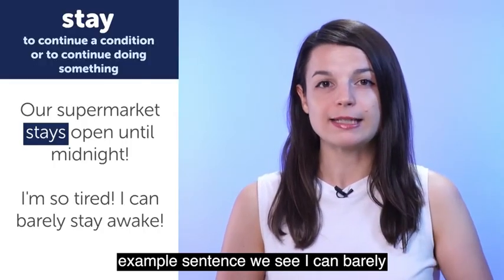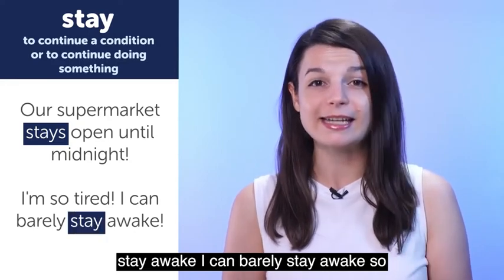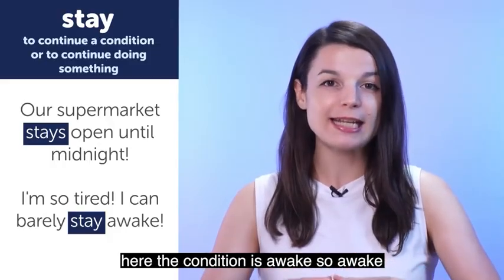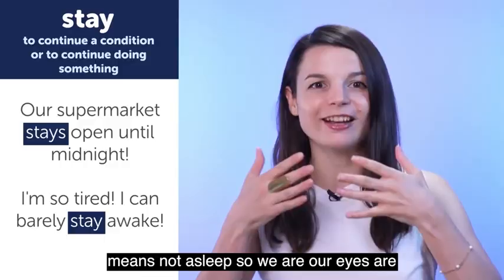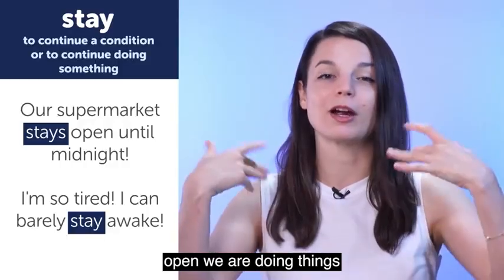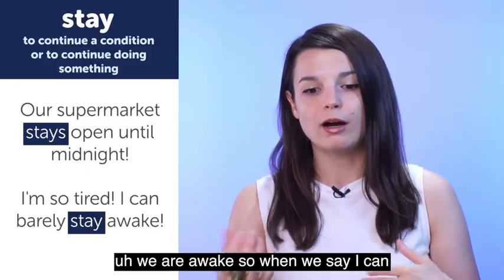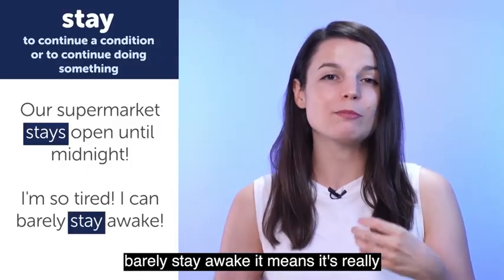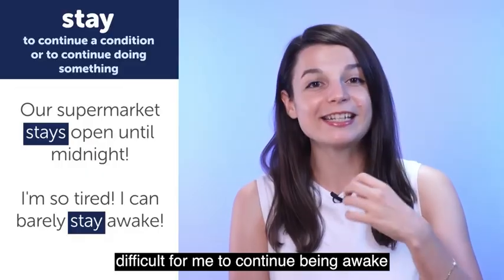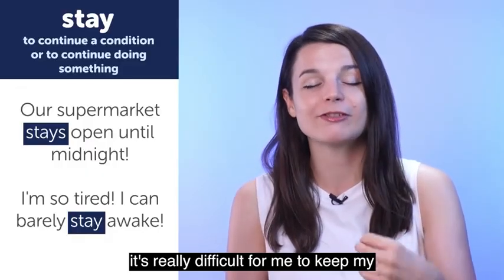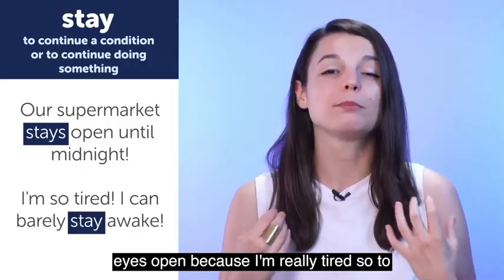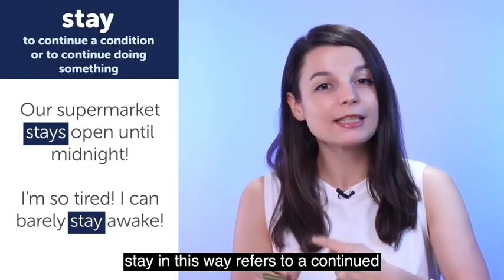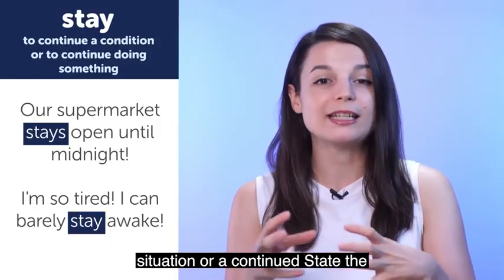In the second example sentence, we see, I can barely stay awake. So here, the condition is awake. So awake means not asleep. So our eyes are open, we are doing things, we are awake. So when we say, I can barely stay awake, it means it's really difficult for me to continue being awake. It's really difficult for me to keep my eyes open because I'm really tired. So to stay in this way refers to a continued situation or a continued state.